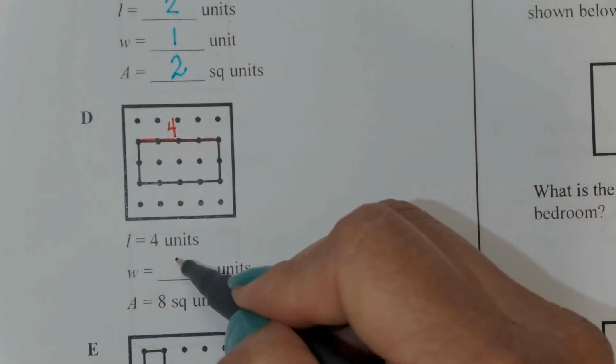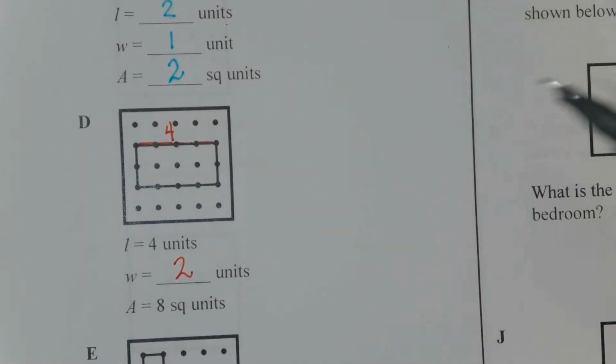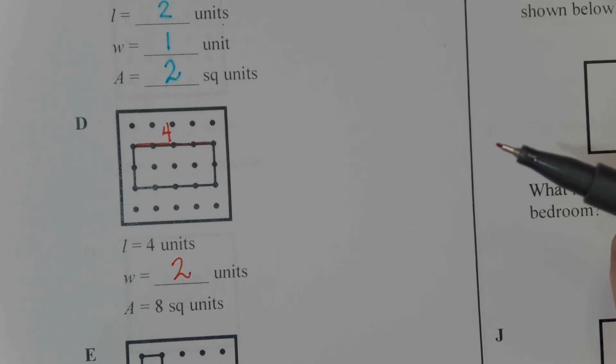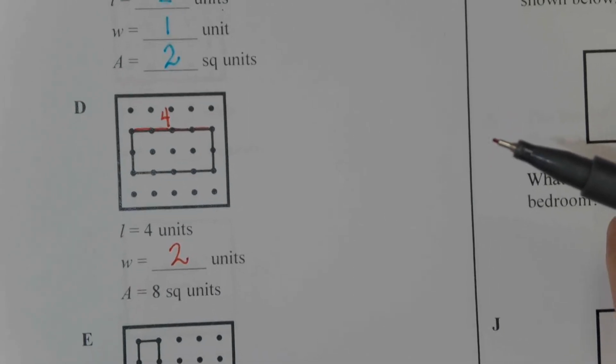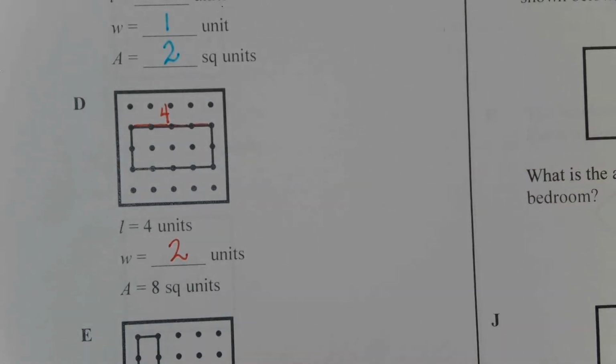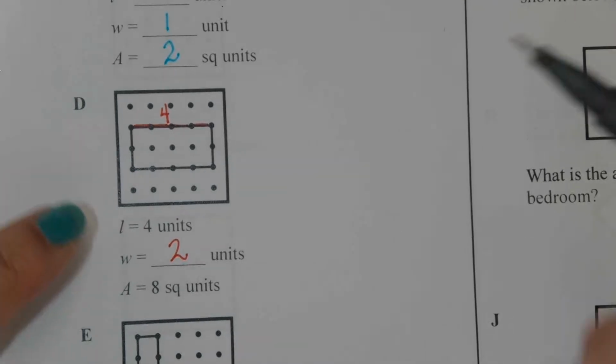So what can I do if I don't have square tiles? What can I do mathematically to find the missing dimension of a figure when I am given the total area and one dimension?